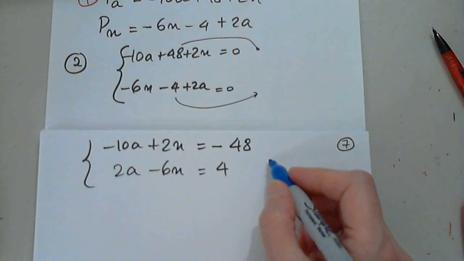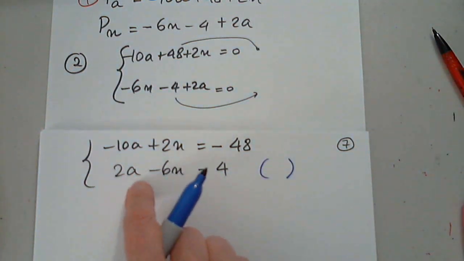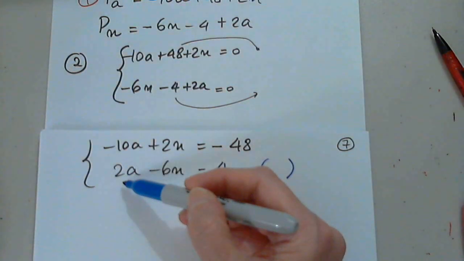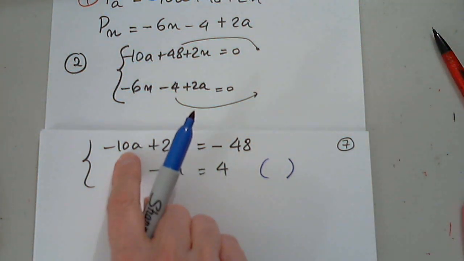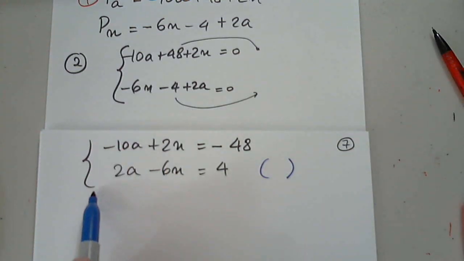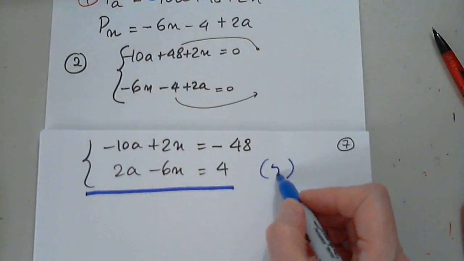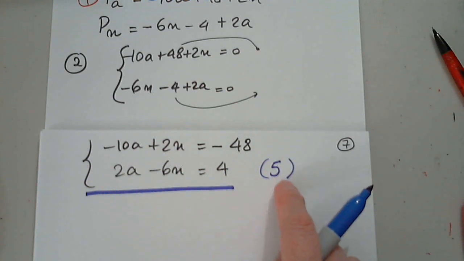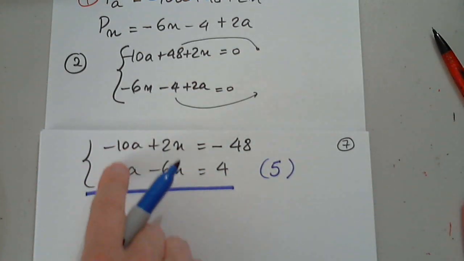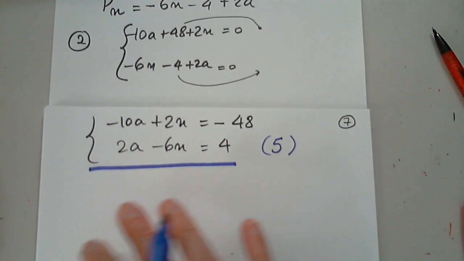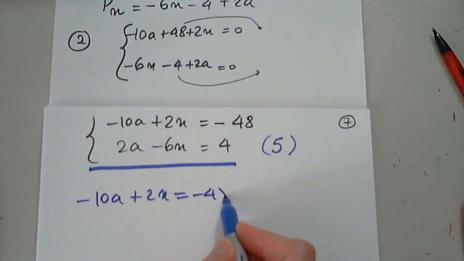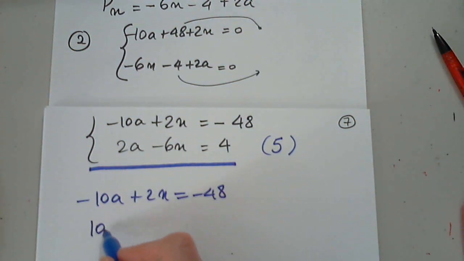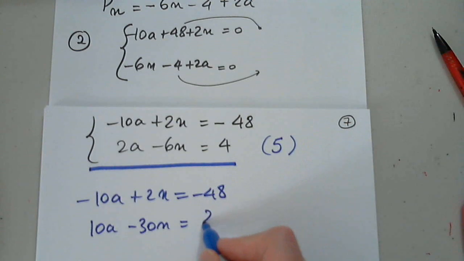If we eliminate A, we have to multiply the second equation by 5, because 2A times 5 will be positive 10, and then we can eliminate A. Perfect. I'm going to copy it again. Negative 10A plus 2N equals negative 48, plus 10A minus 30N equals 20.